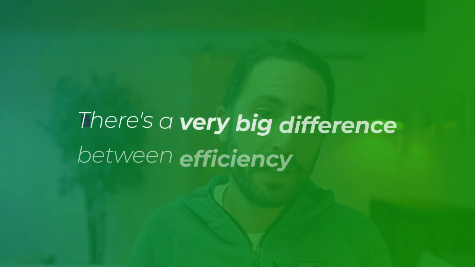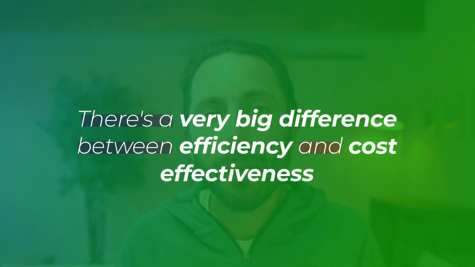Because ultimately, even though they wouldn't solve the problem at the root cause, even though they wouldn't make the process more efficient, it was still very cost effective. So again, there's a very big difference between efficiency and cost effectiveness. But the challenge is that as technology evolves, what happens is this solution of just burying the inefficiency under the rug, it begins to show, right?